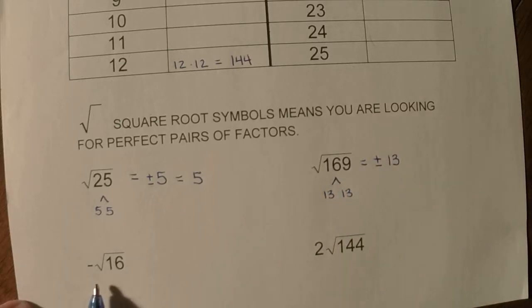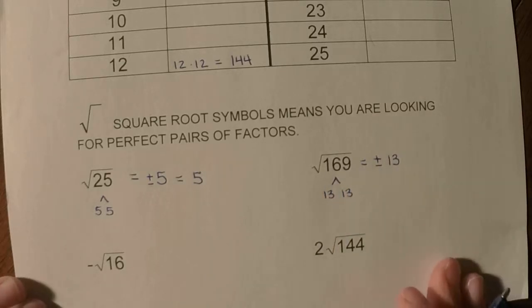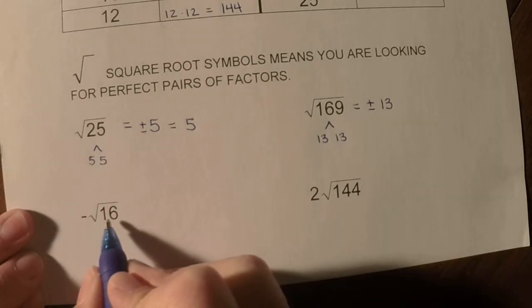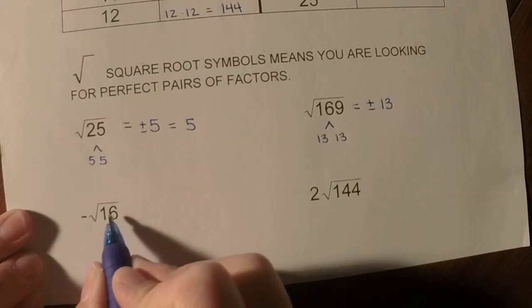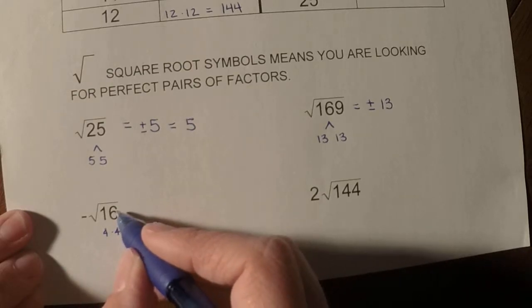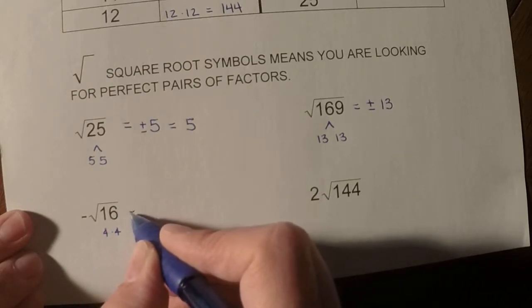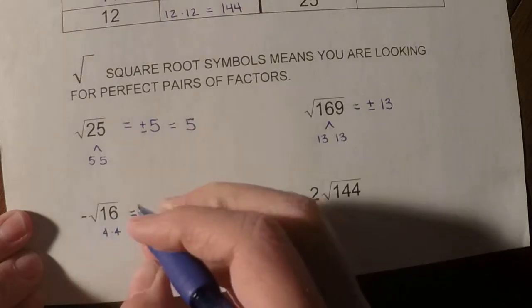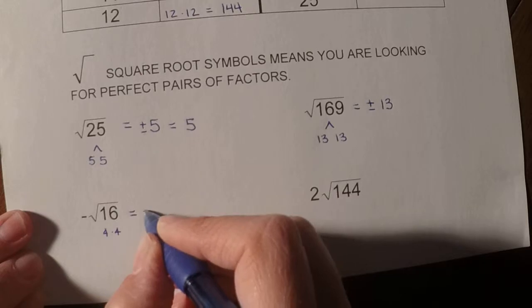So what do we do if there's something out front? Well, if you go back up and look at your chart, the square root of 16, we're looking for what number times itself gives you 16. In your chart, you should get 4. So we know that the square root of 16 is 4, but we have this negative in the front. So I'm going to carry it out here.